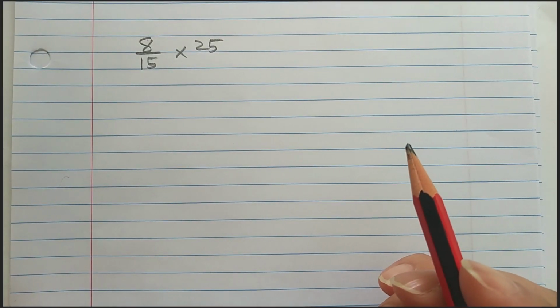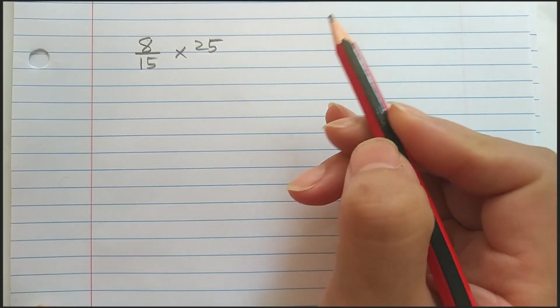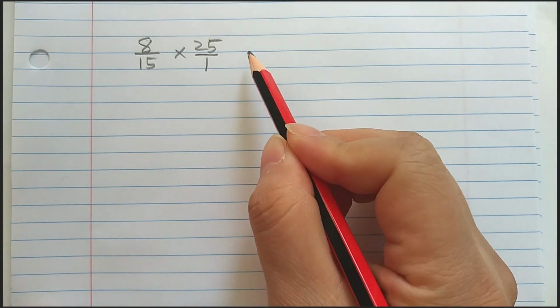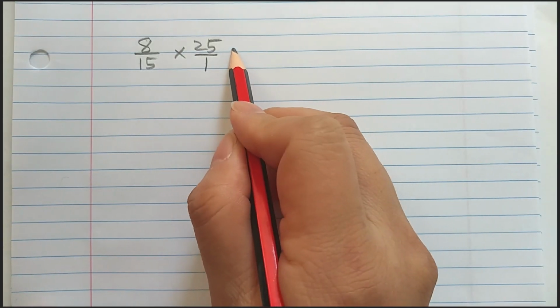How do we multiply a fraction by a whole number? 25 is equivalent to 25 over 1. So when you have a whole number, take that as a numerator.